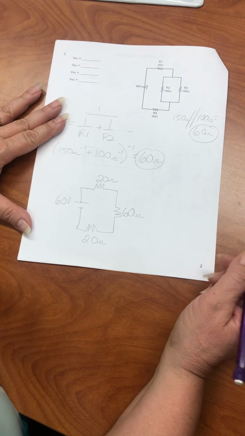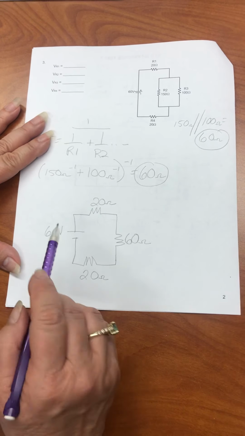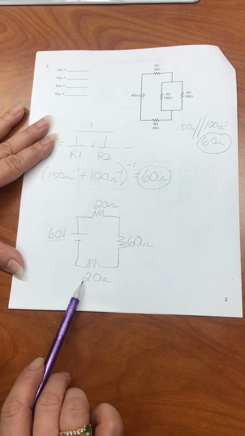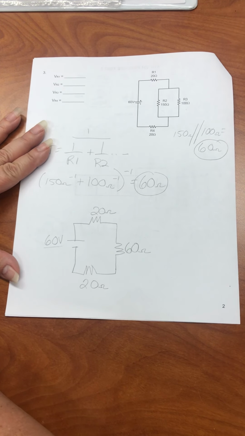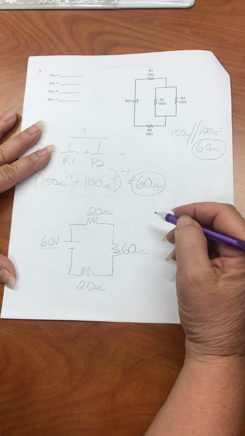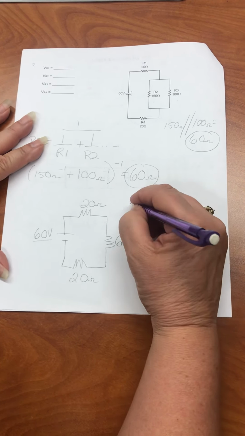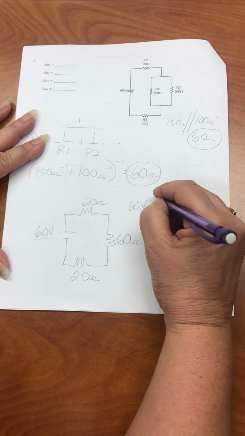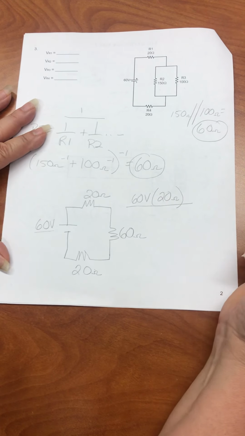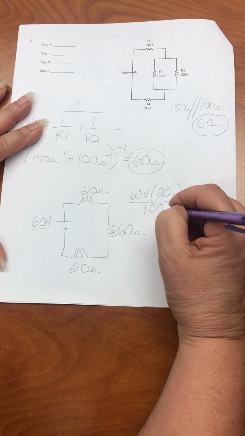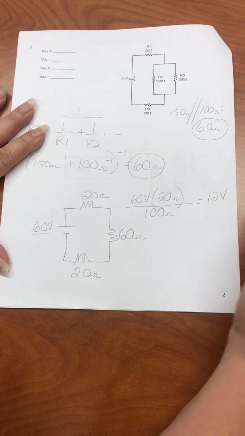Okay, so we can use the voltage divider rule, or I times R, E divided by R total, which is 100. Whichever way. I personally like to do the voltage divider rule. So I know R total is 100 ohms. So E total, 60 volts, times 20 ohms, divided by R total, which is 100 ohms, equals 12 volts.